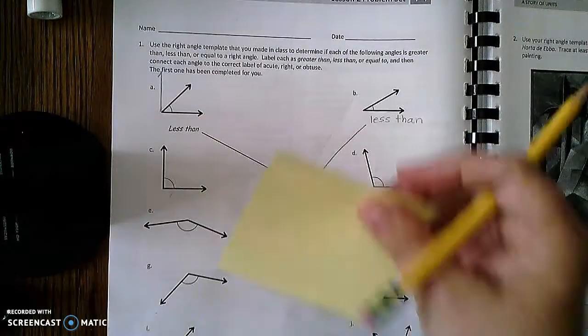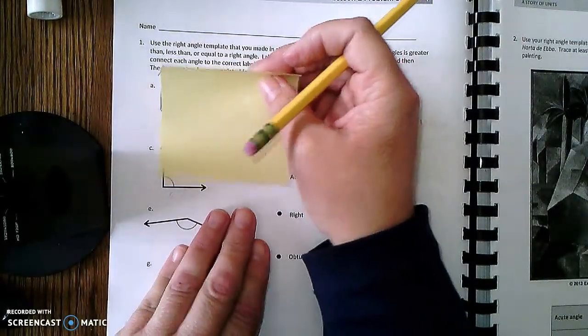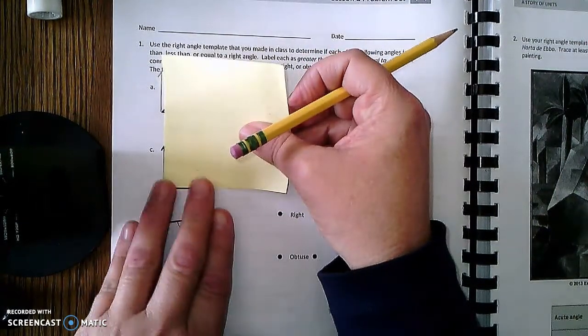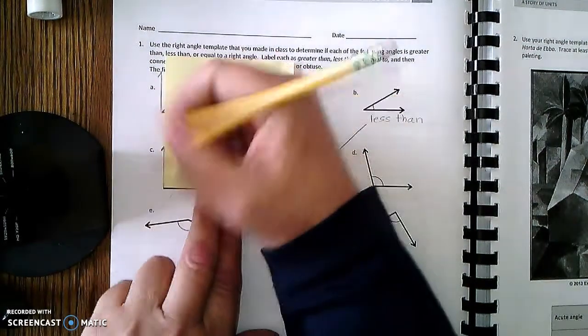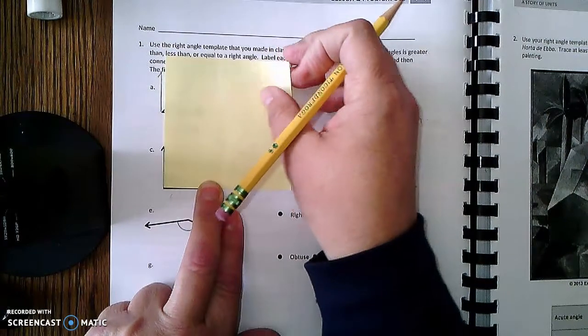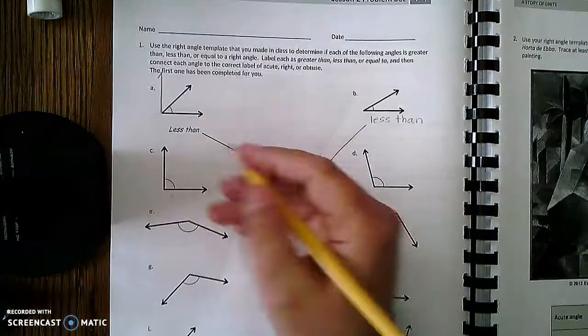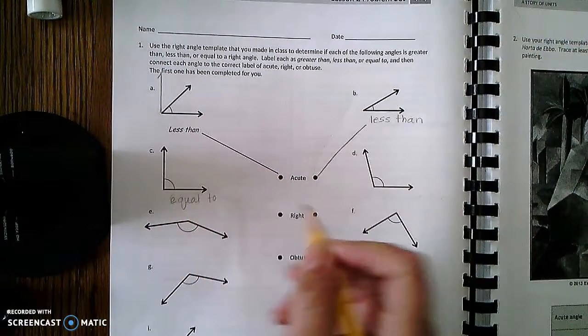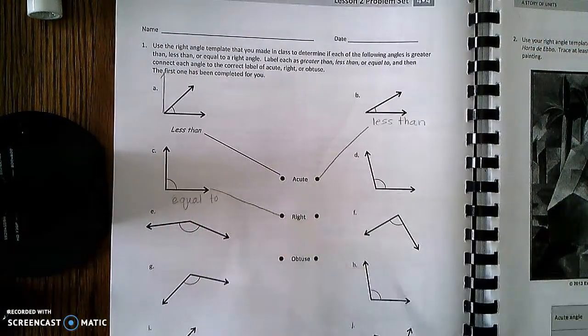Let's take a look at C. I line up my vertex with the vertex of the angle, and I see that the other ray on that angle matches or is equal to my 90-degree corner on my angle. So that is equal to, and that's going to make it a right angle.